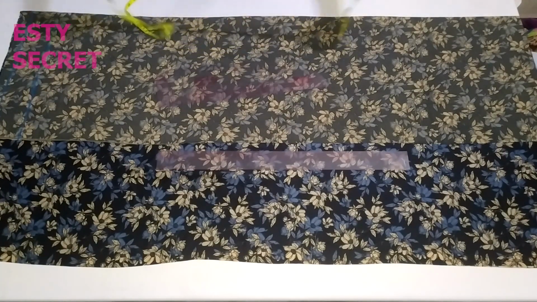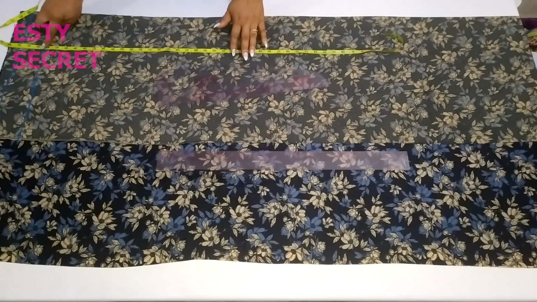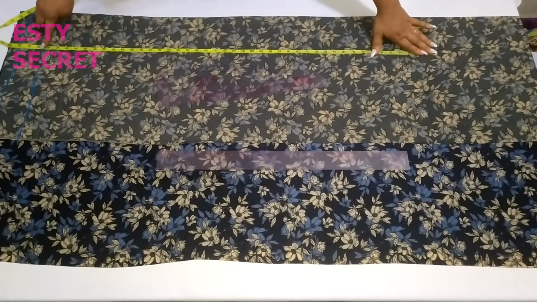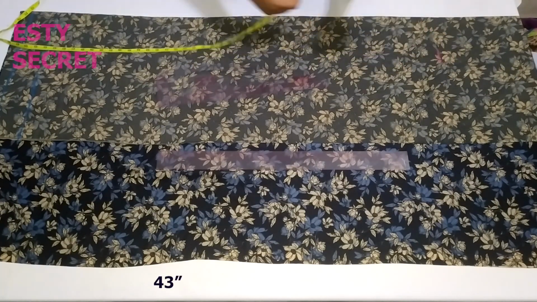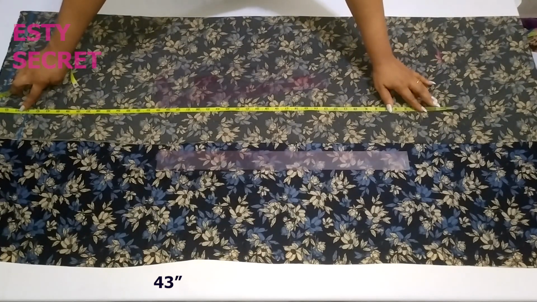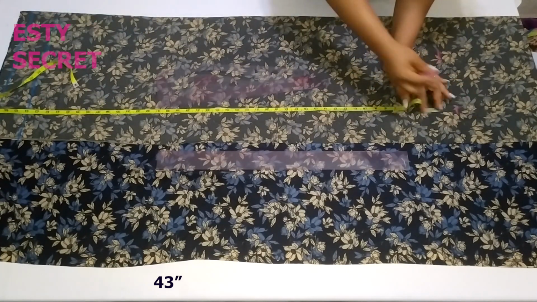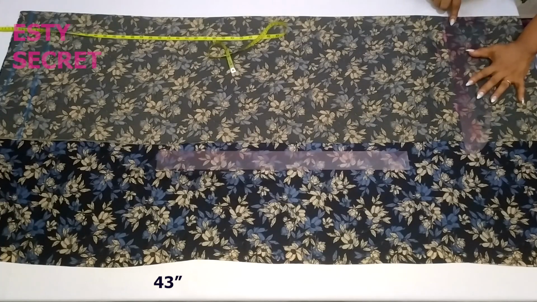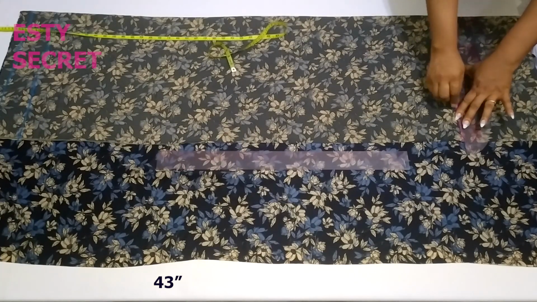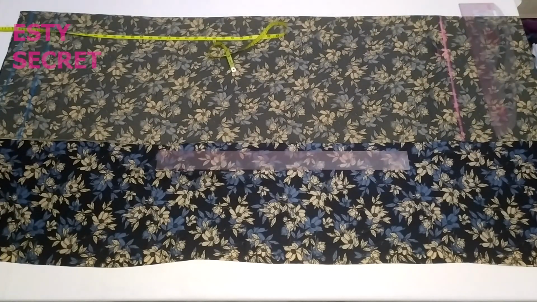Next, I'm marking my desired trouser length. You need to know that for this, you need to add at least an extra 1 inch. More is always better because the length can be adjusted. So right here I have my desired trouser length.